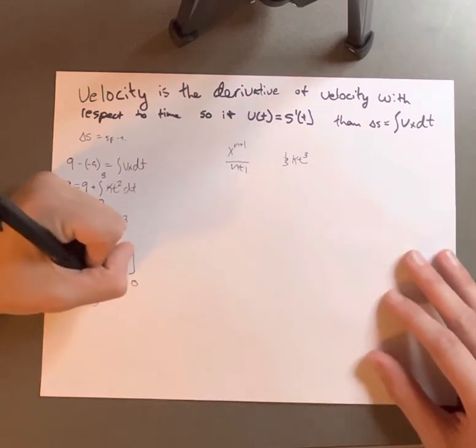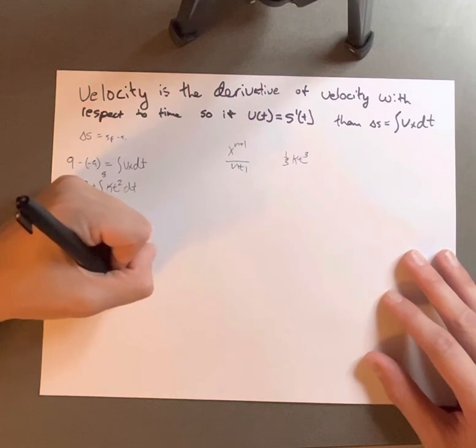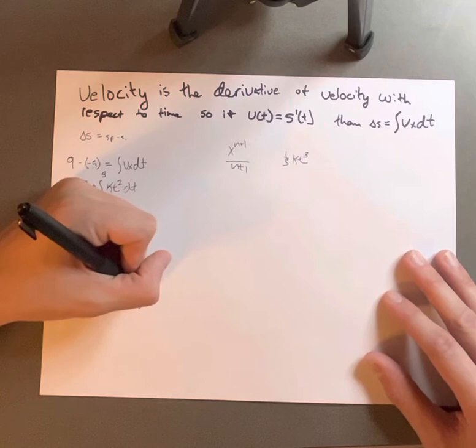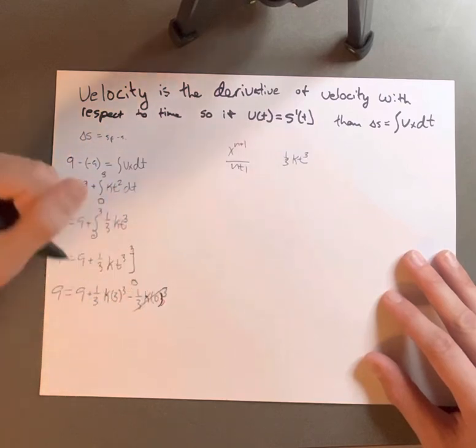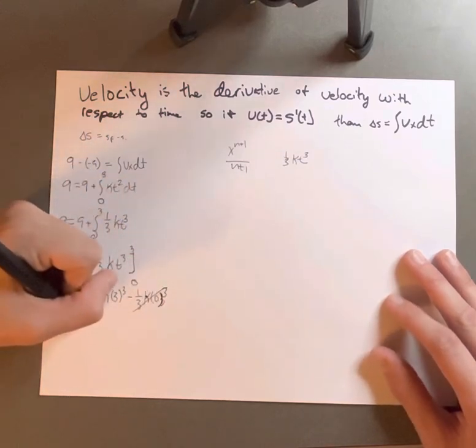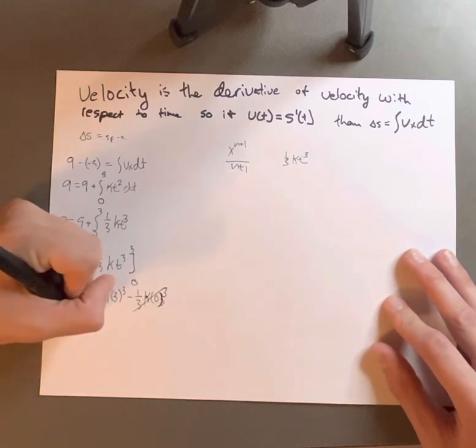1/3 k times 3 to the third minus 1/3 k times 0 to the third. 0 to the third, we just cancel that out. And then we'll get 9 is equal to 9 plus 9k.